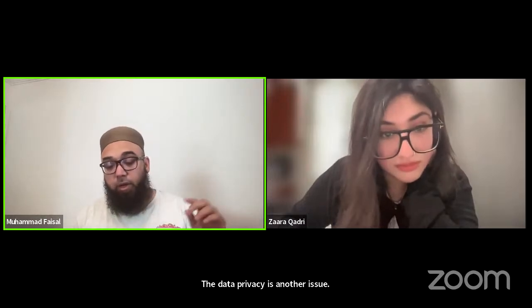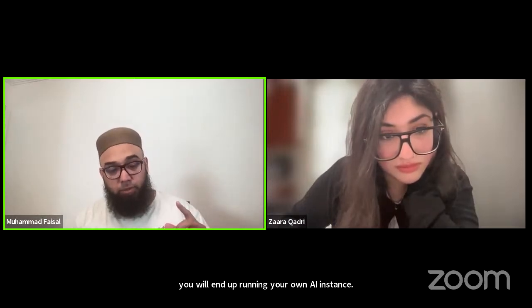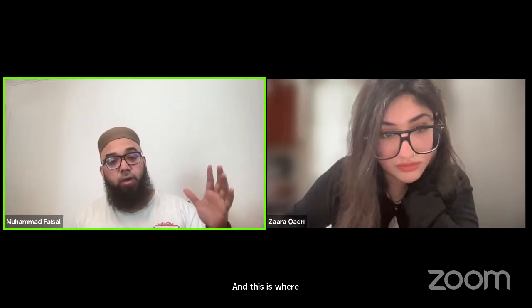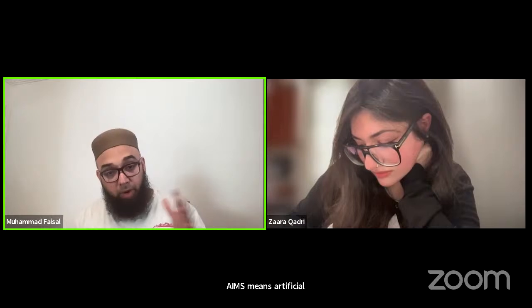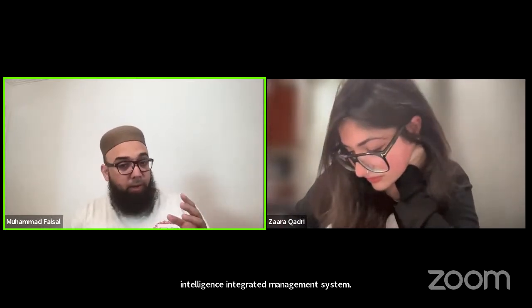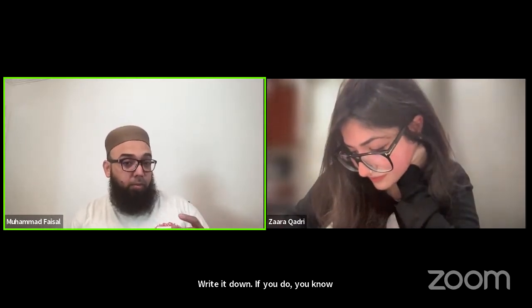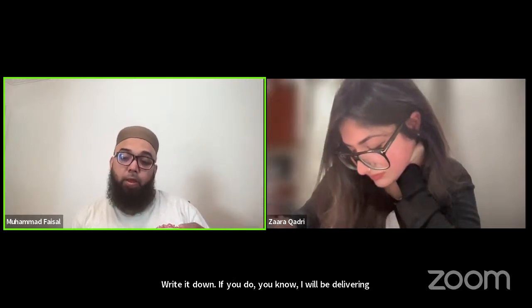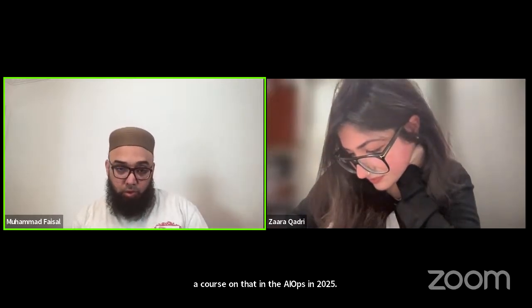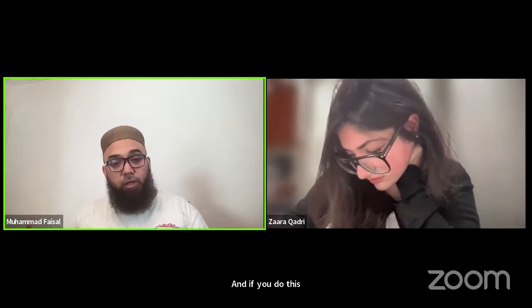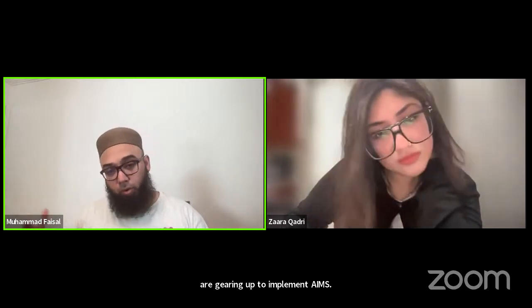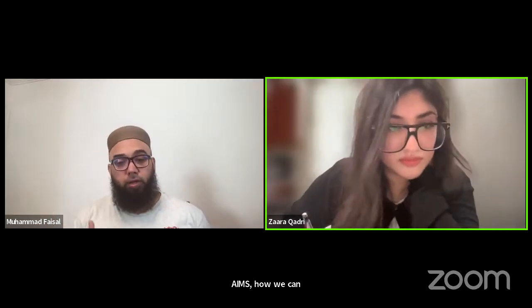And this is where AIMS comes in. AIMS means Artificial Intelligence Integrated Management System. Write it down. I will be delivering a course on that in AI Ops in 2025. Just like the ISMS, Information Security Management System, organizations are gearing up to implement AIMS, to manage the whole AI within the organization.